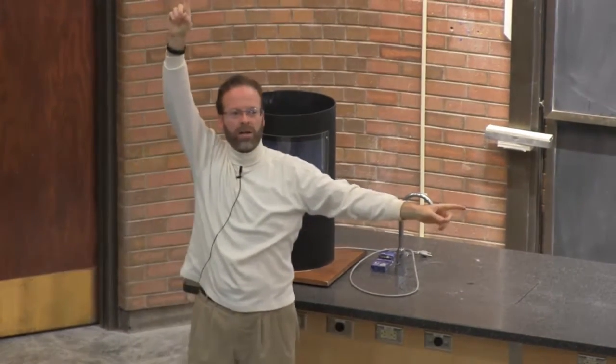And if I shoot it higher, that means the vertical component of velocity is greater than the horizontal. What will it do? It'll go higher. How about its range, the horizontal distance? Yeah, it'll be less. And vice versa.